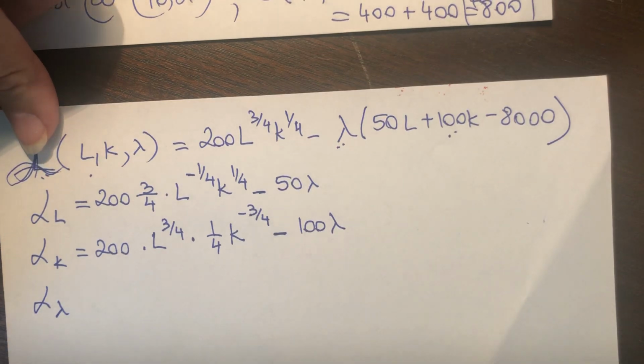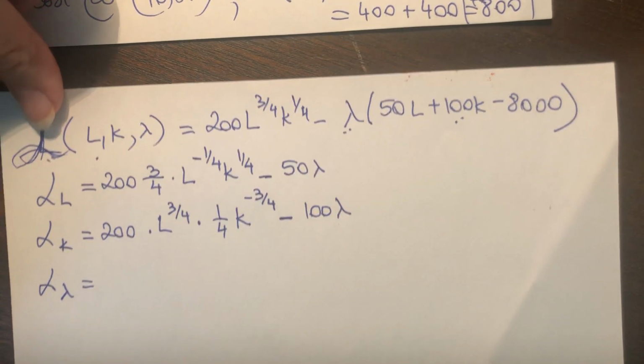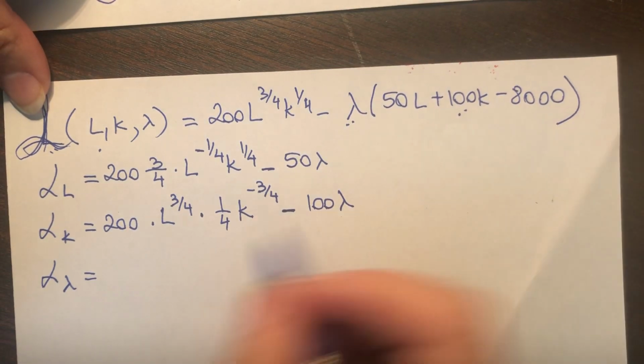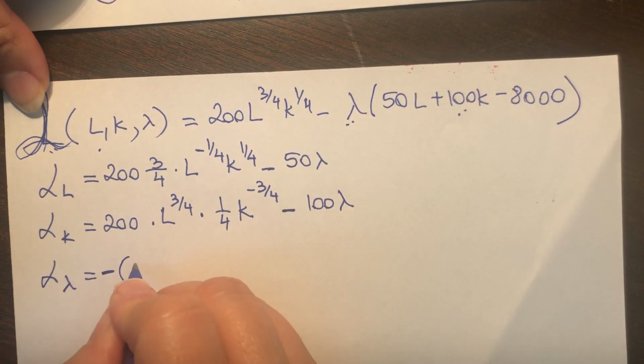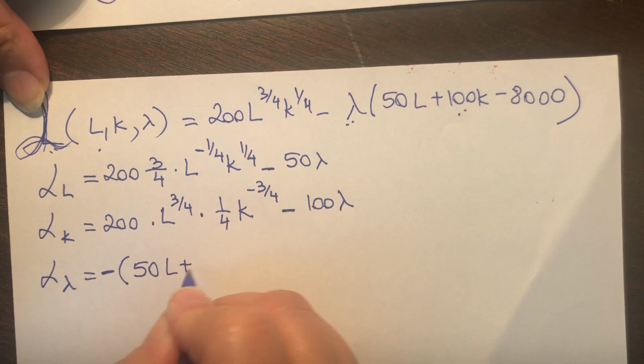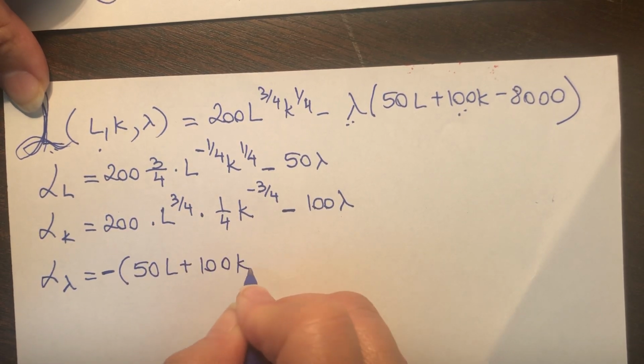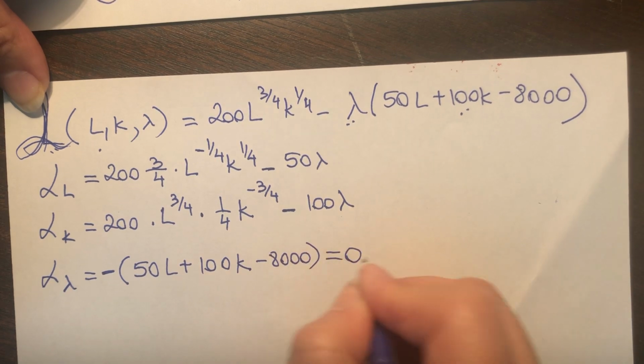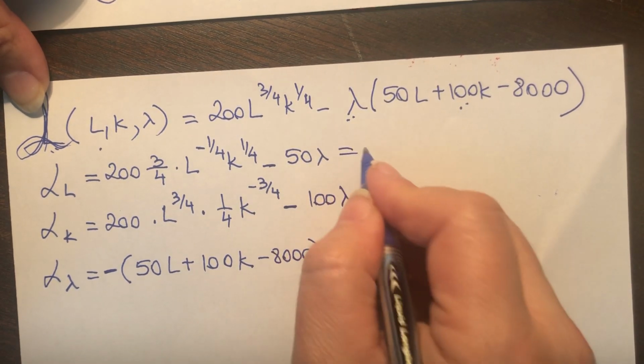And sure enough, the derivative with respect to lambda itself is just your condition: 50L plus 100K minus 8,000 should equal 0. Of course, they all should equal 0.